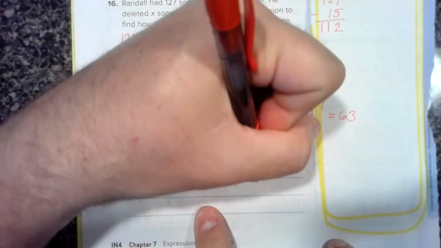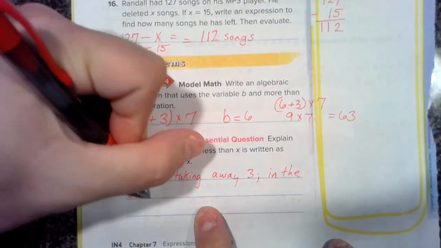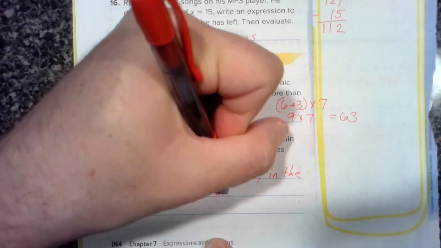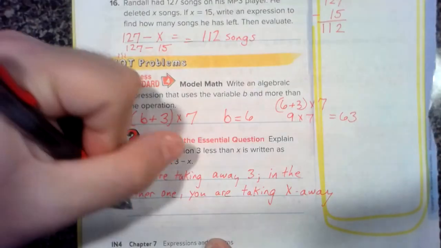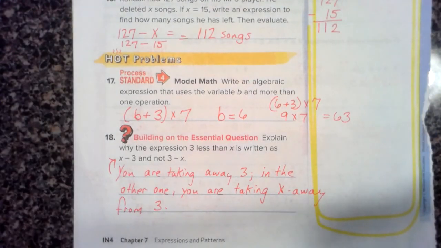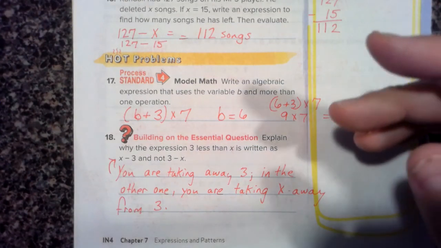In the other one, you are taking x away from 3. So that's how they're different. One of them you're taking 3 away, the other one you're taking x away from the 3.